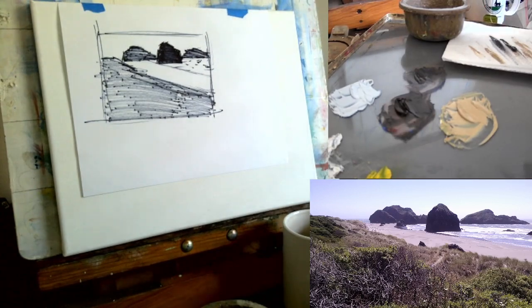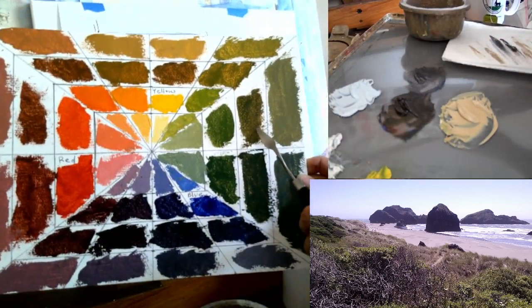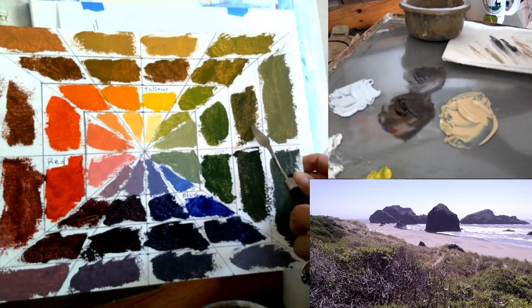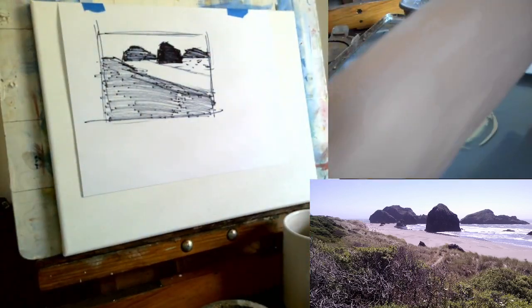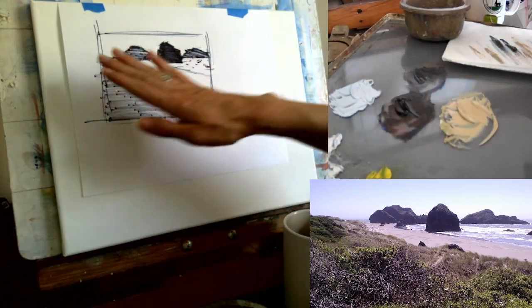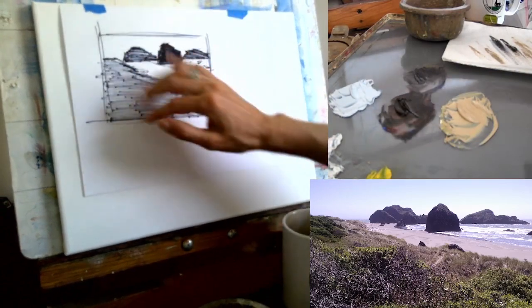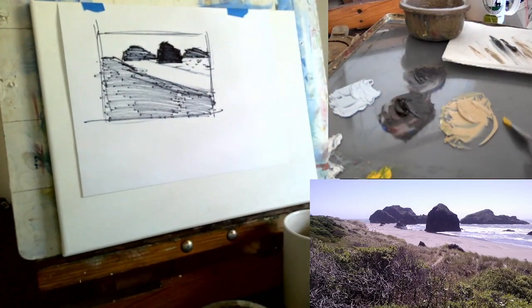And I will mix a few greens. Some very muted greens, right? More like this. And some green that's more like this. But making sure I stay kind of in the medium range. Some can be lighter, like the yellow green can be lighter.